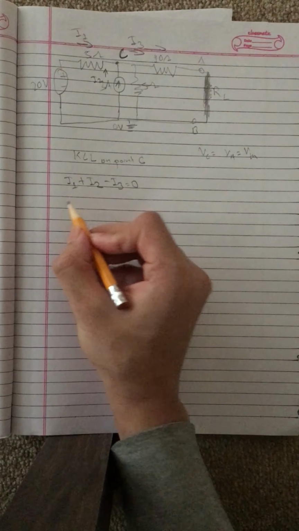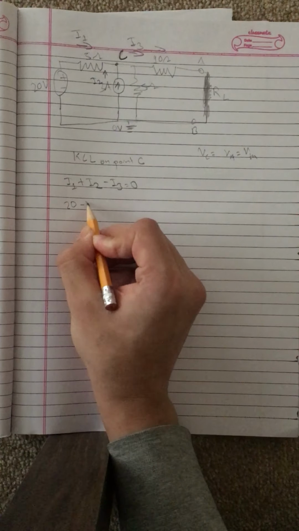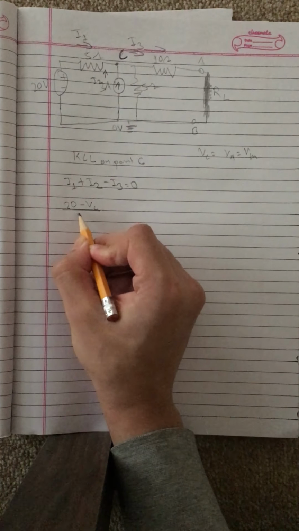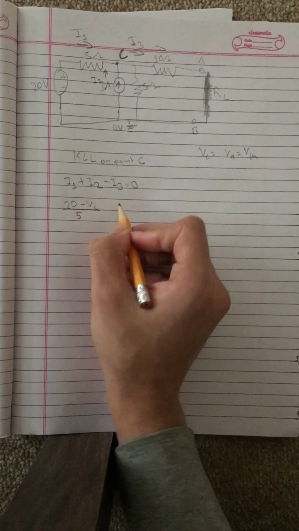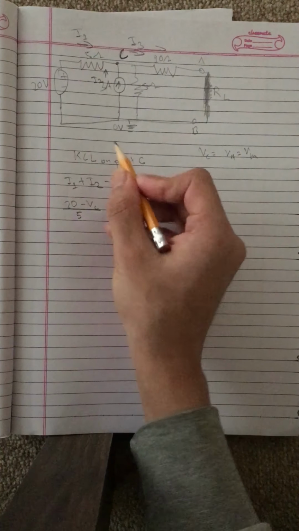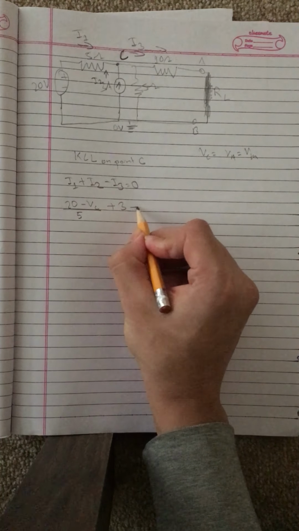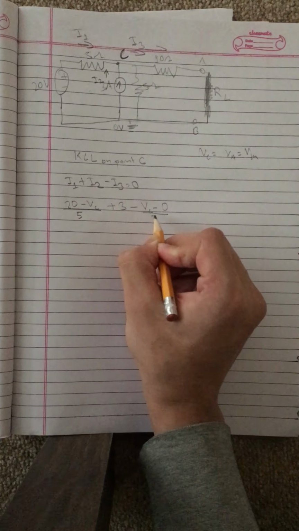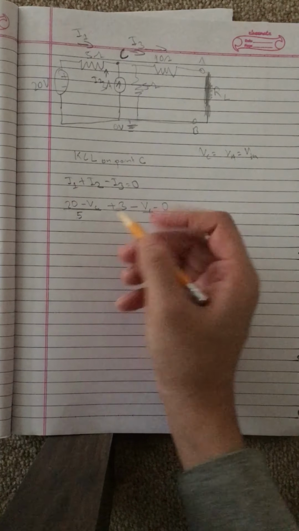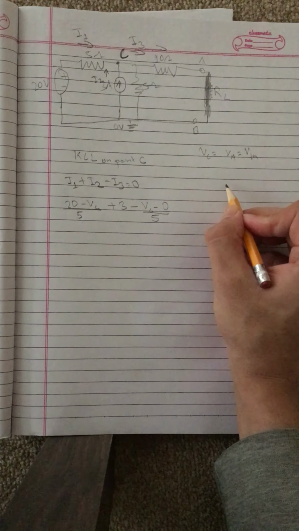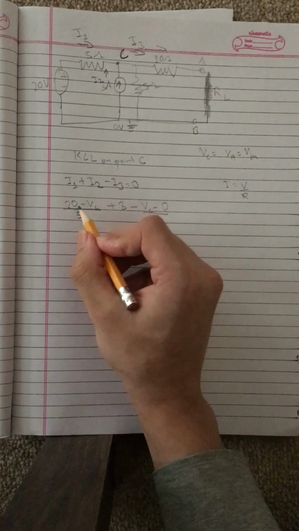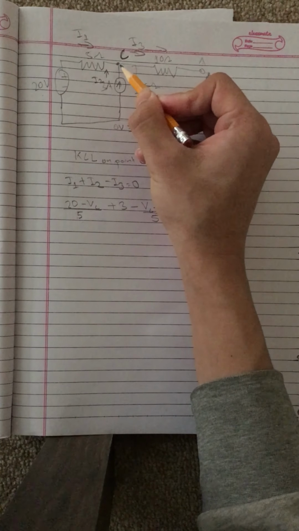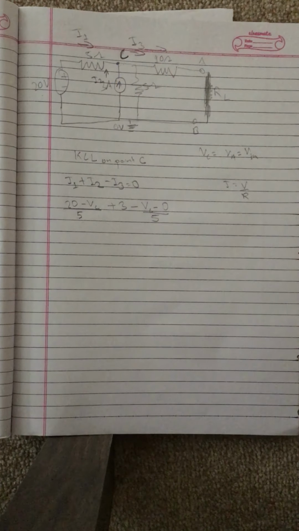Okay, so we know that I1 is (20 minus VC) over 5, and we know that I2 is 3. And we know that I3 is (VC minus 0) over 5. This is just Ohm's law, I equals V over R. So the voltage here will be 20 volts minus whatever the voltage is at VC, divided by the resistance, which is 5 ohms, plus 3.